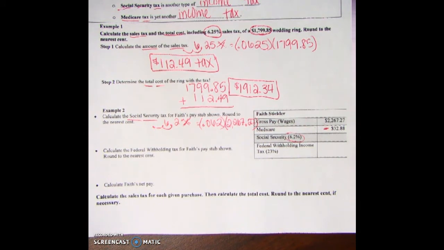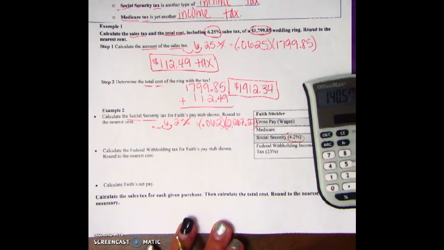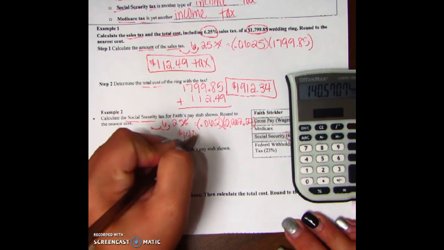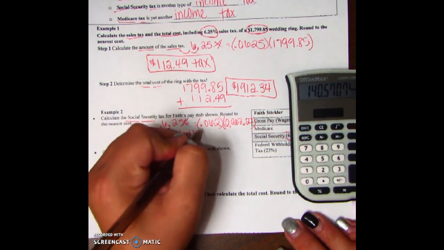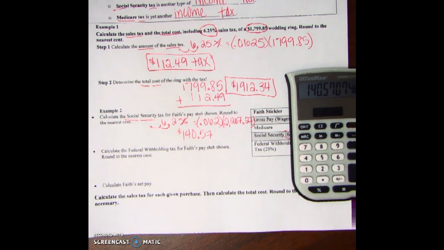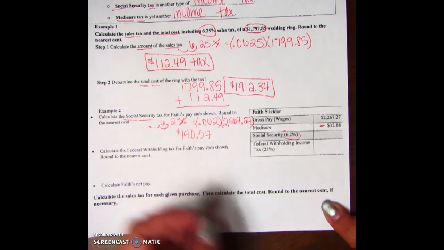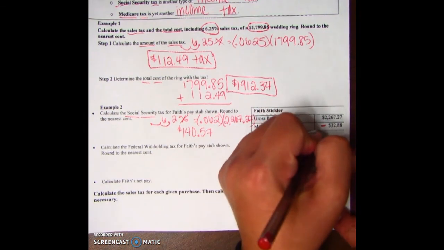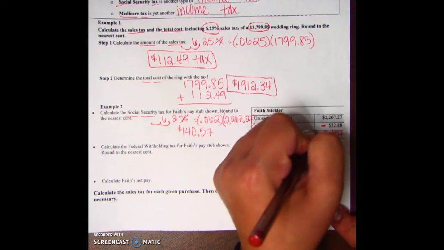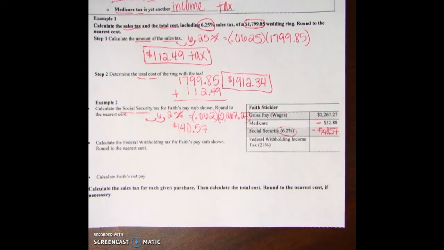0.062 times 2,267.27. Okay, and when I multiply those together, we get $140.57. There's some more at the end there, but when we're looking at rounding, there's nothing after that 7 to make it go up, so we're going to keep it the same. So that means Faith is going to pay $140.57 into the Social Security account.